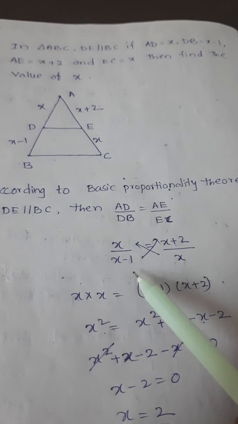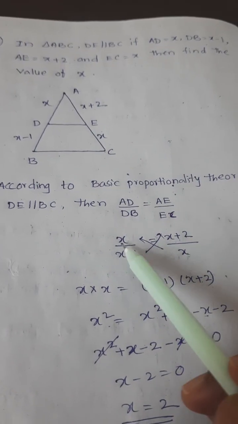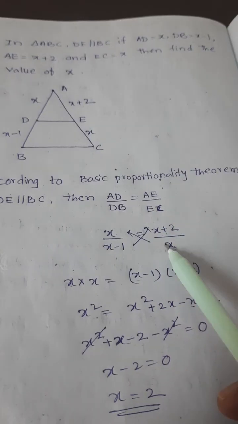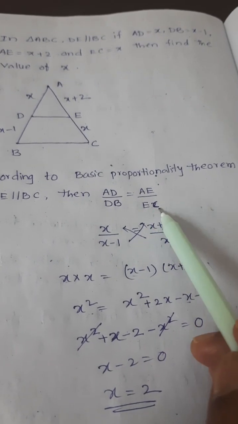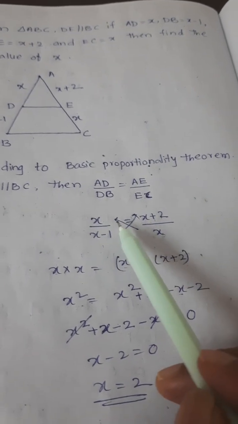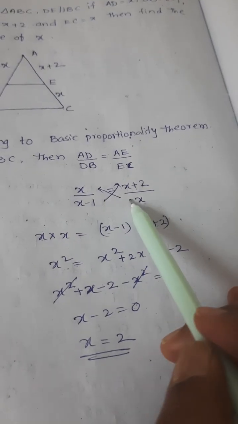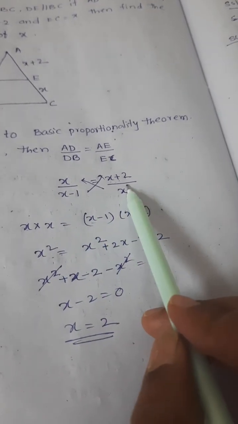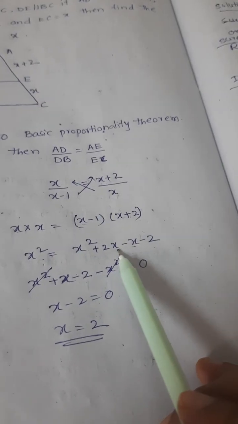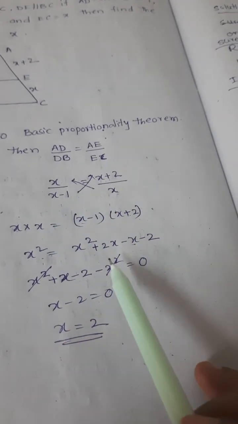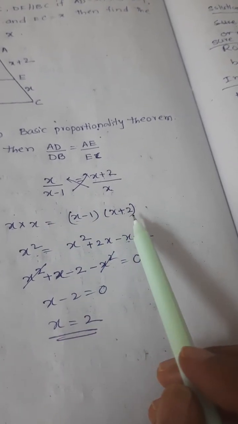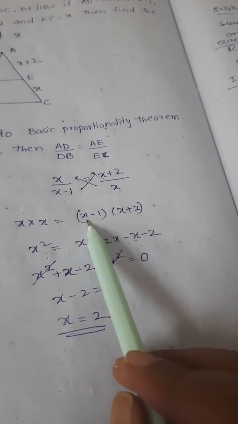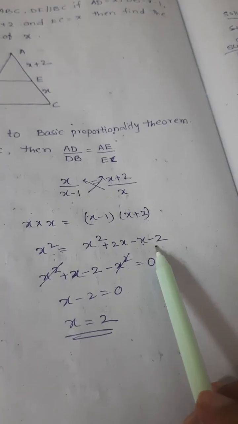From that we substitute the values. AD is equal to x, DB is equal to x minus 1, AE is equal to x plus 2, EC is equal to x. We should take a cross multiplication. x into x, x square; x minus 1 into x plus 2: x square plus 2x; x into x, x square; x into 2x, 2x; minus 1 into x, minus x; minus 1 into 2, minus 2.